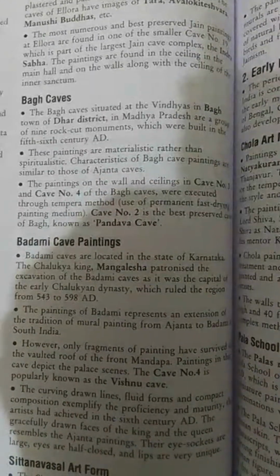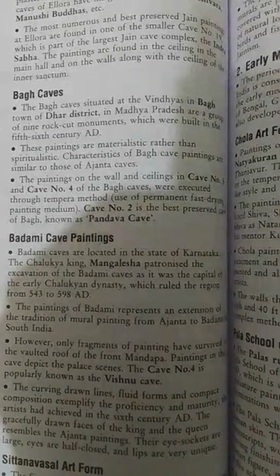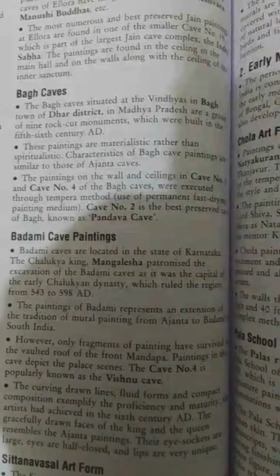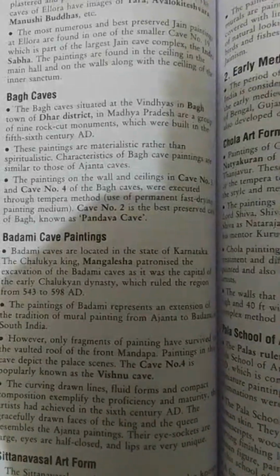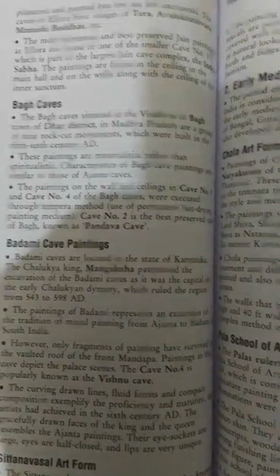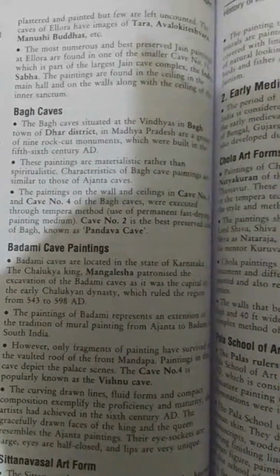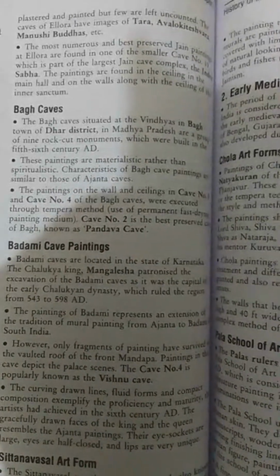Badami caves are located in the state of Karnataka. The Chalukya king Mangalesa ordered the excavation of Badami caves, as it was the capital of the early Chalukya dynasty, which ruled the region from 543 to 598. Paintings at Badami depict the extension of the tradition of mural paintings from Ajanta to Badami. Fragments of paintings have survived.